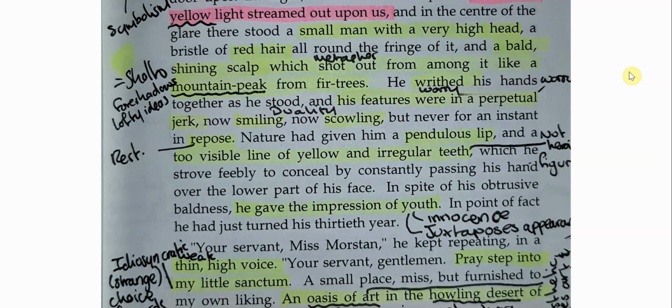But then we have this simile, like a mountain peak from fir trees. So this maybe foreshadows that Thaddeus Sholto has lofty ideas. He is interested in higher ideals, ideas around culture and art and science. He's a refined gentleman. So this kind of predicts some of his characteristics as well as showing how he looked.